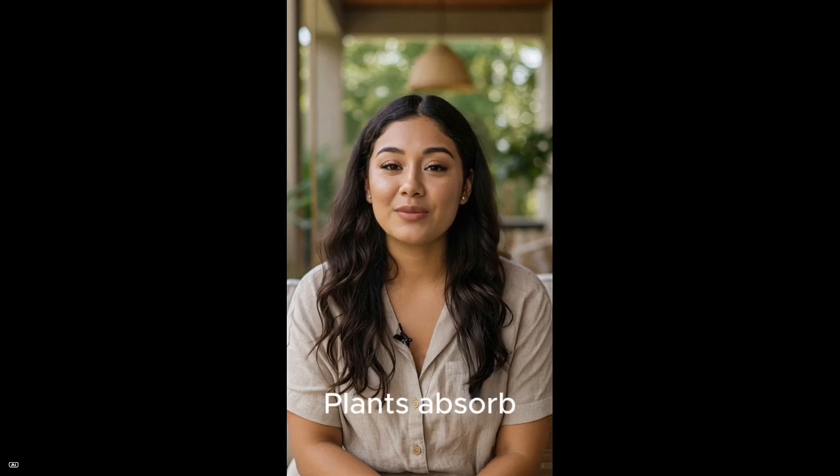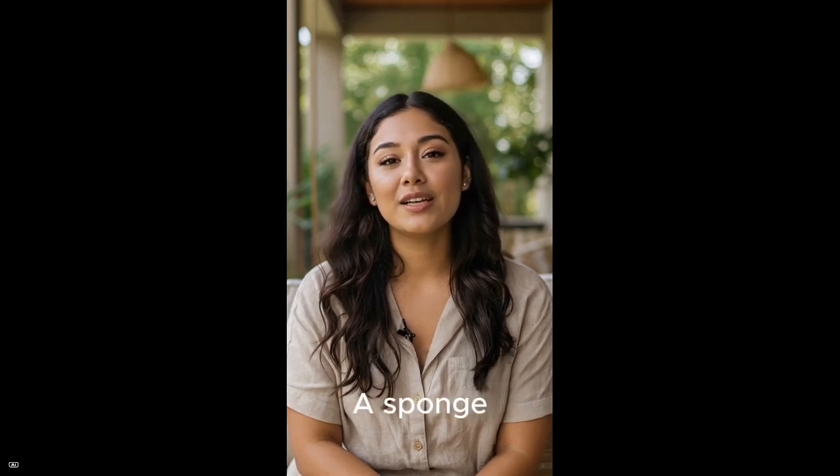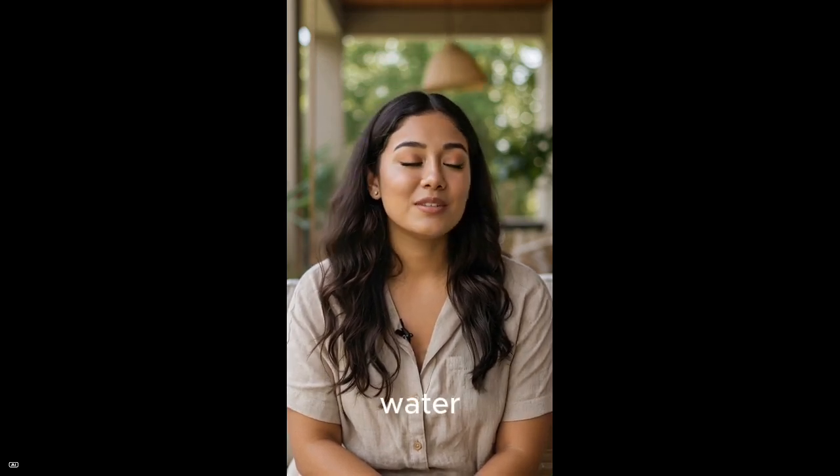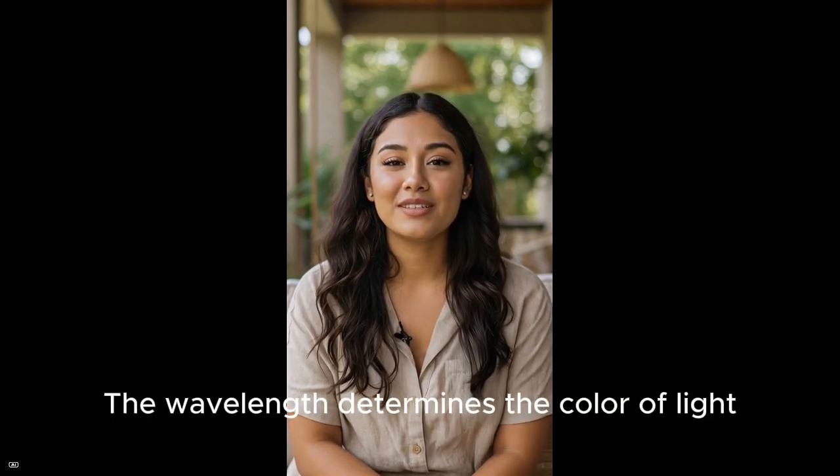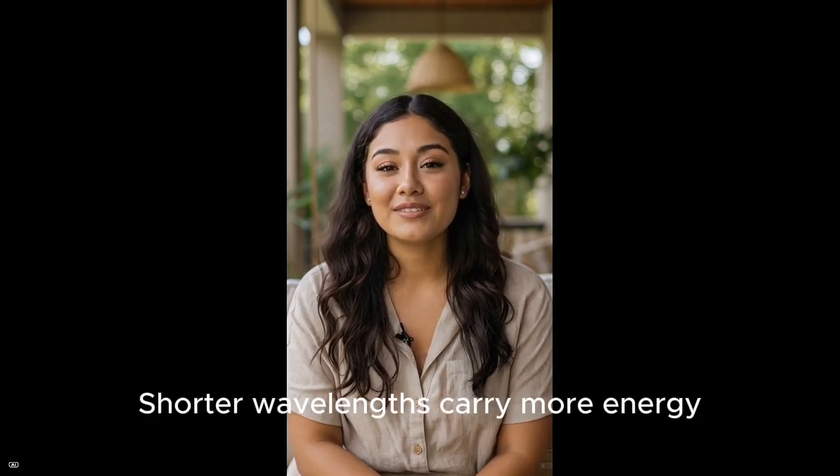121 absorption. Plants absorb sunlight to gain energy. A sponge efficiently absorbs water. 122 wavelength. The wavelength determines the color of light. Shorter wavelengths carry more energy.